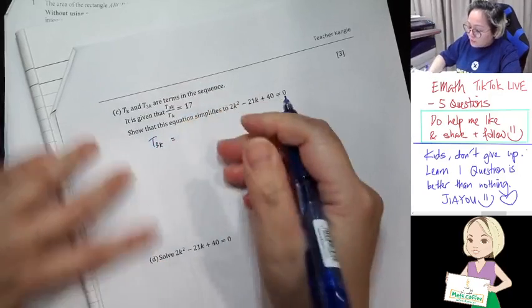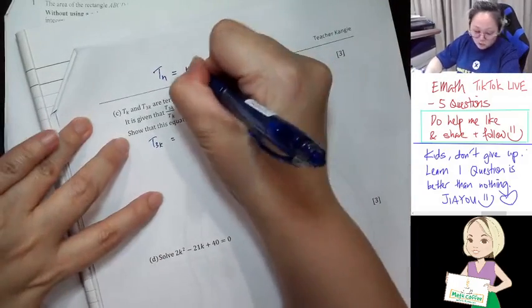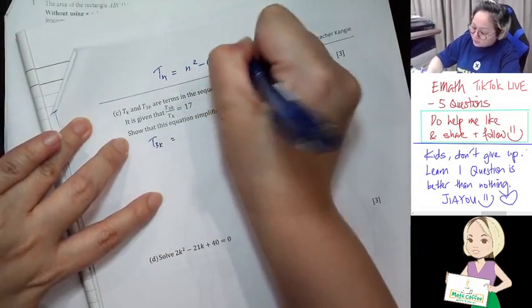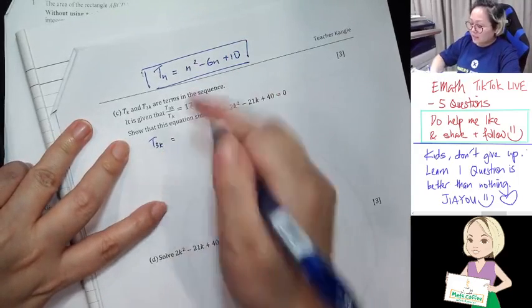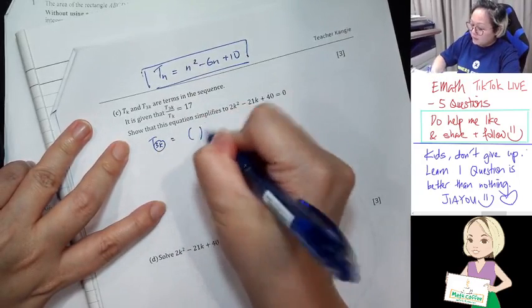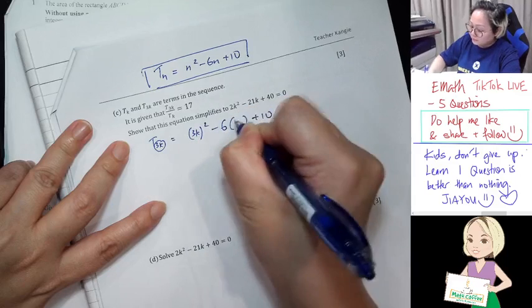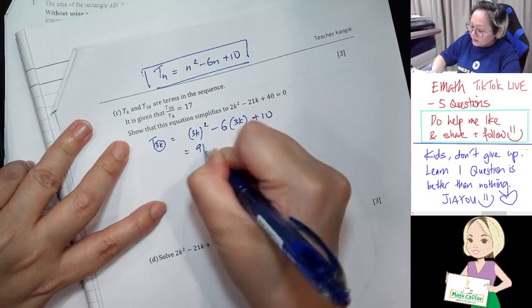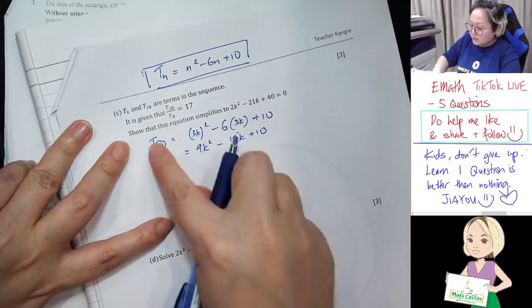T3K. So remember just now my formula Tn was n square minus 6n plus 10. So just now this one was the n in front. So when I ask for T3K, I just replace all the n to become 3K. So it will be something square minus 6 something plus 10. Throw the 3K inside. So I have 9K square minus 18K plus 10. So this is my T3K.